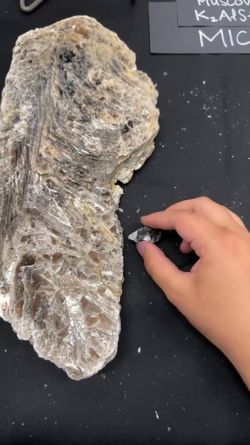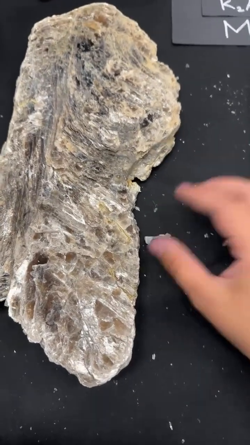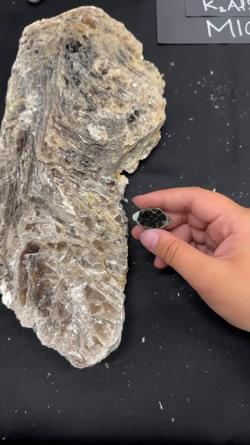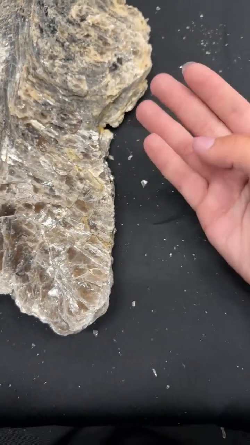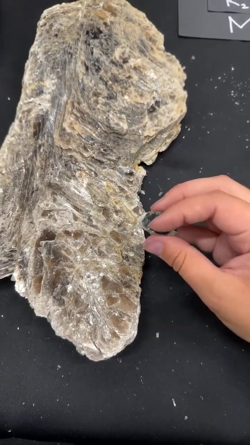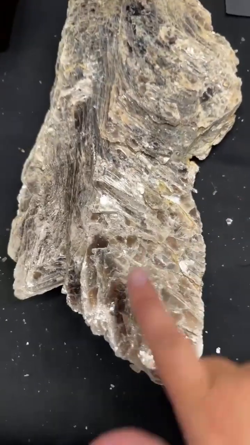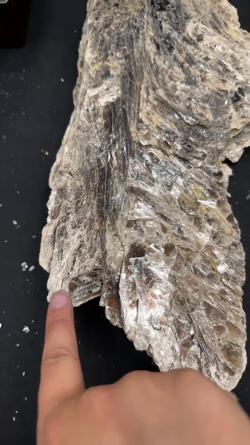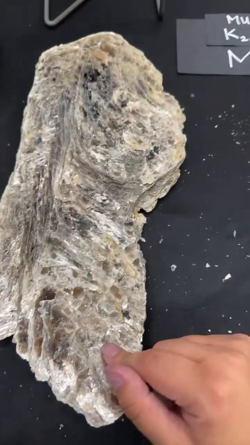This is a fairly obvious example that I'm choosing to show you guys just to illustrate the key differences between the two. It can be a bit tougher in nature to distinguish between these, but I find that generally muscovite also tends to be a bit larger. You can also see that there's some pseudo hexagonal or tabular crystals that form into the muscovite as well.